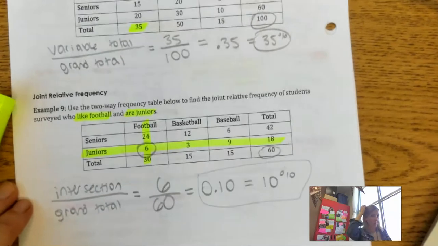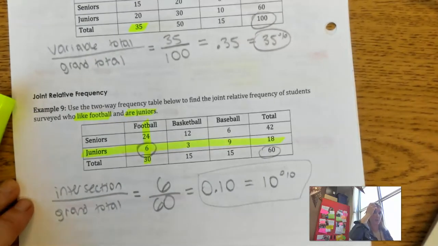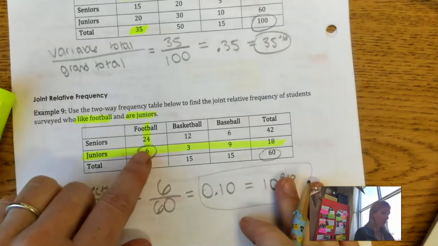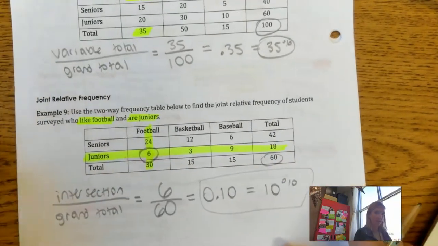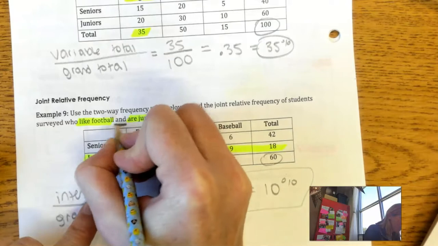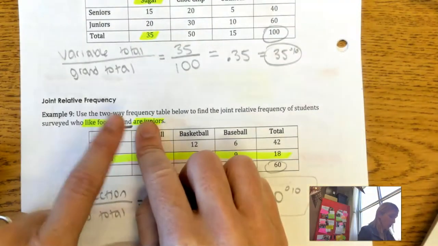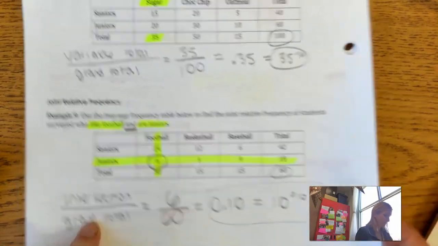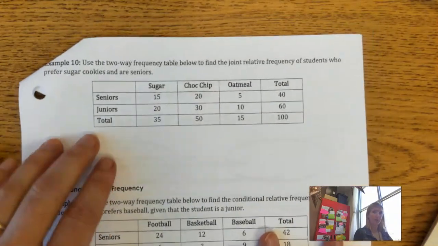So that's the joint relative frequency, 0.1 or 10%, because to be a junior and also like football is a small number of people out of the total 60 that were surveyed. Remember that "and" is important. You're a junior and you like football. You can't be a junior and you like basketball. All right, go ahead and try the next one on your own, number 10.